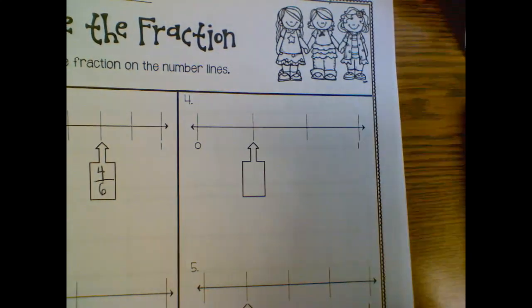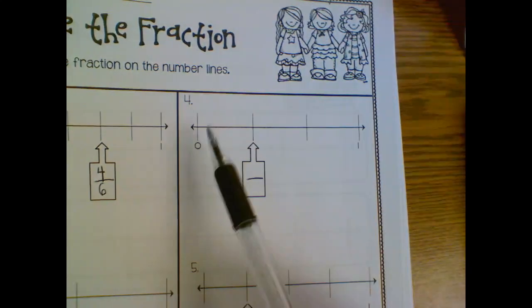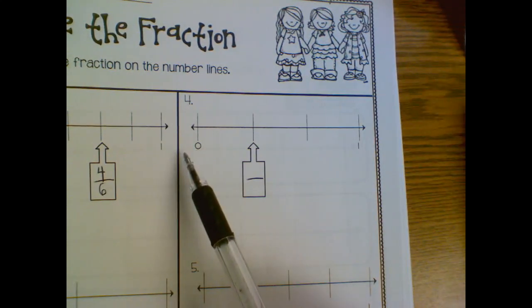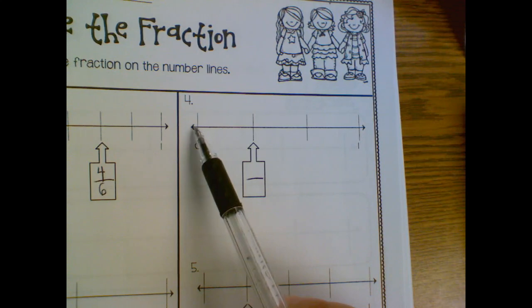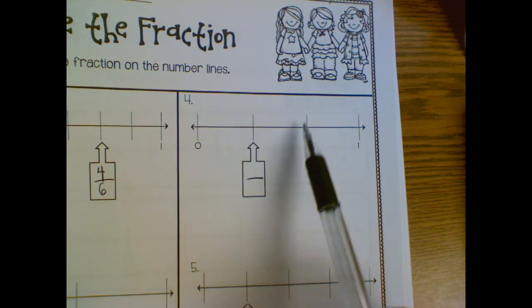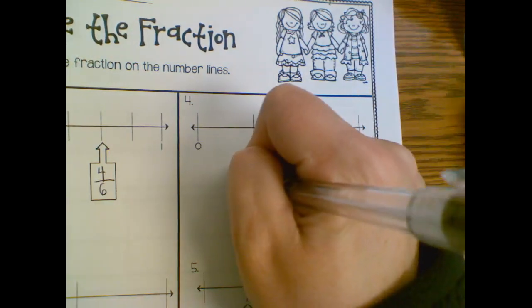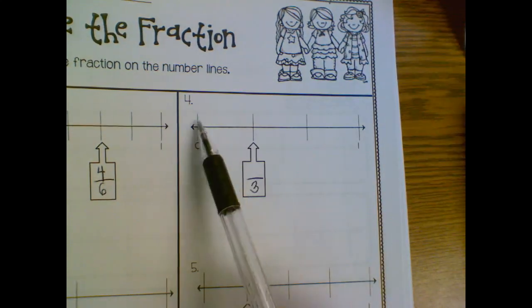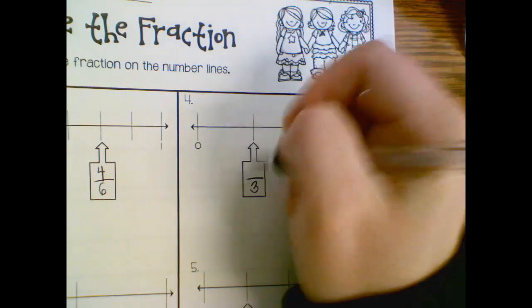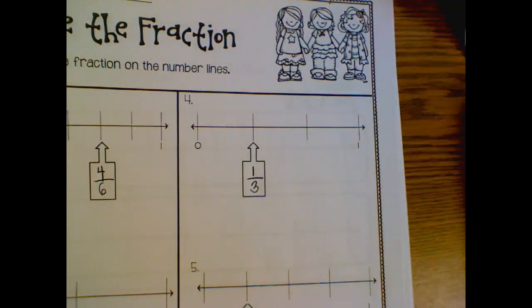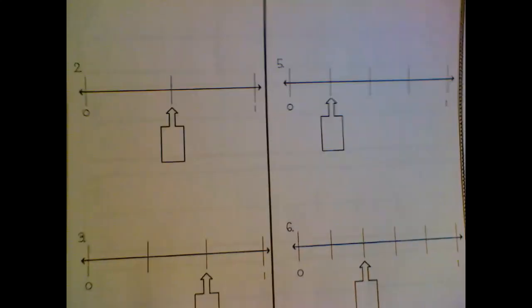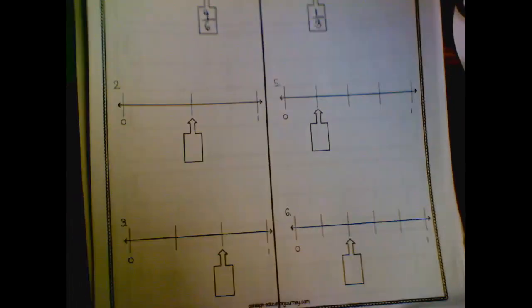Let's look at number 4. Okay. Again, let's figure out how many jumps it takes to get to the 1. That will be our denominator. 1, 2, 3. Okay. Start at the 0. 1. There's our fraction. So, to get the denominator, you simply start at the 0.